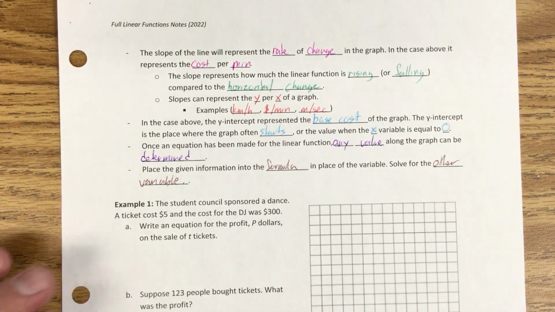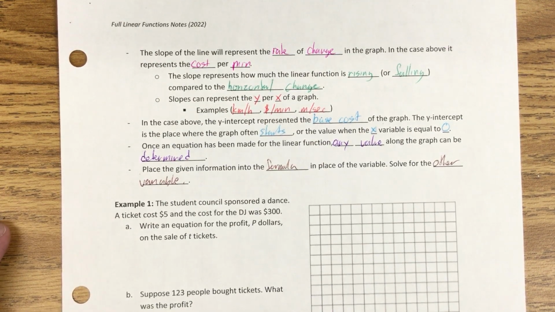All right, so let's take a look at this one here. The student council sponsored a dance and a ticket costs $5 and the cost of the DJ was $300. Let's write an equation for the profit, P, in dollars.